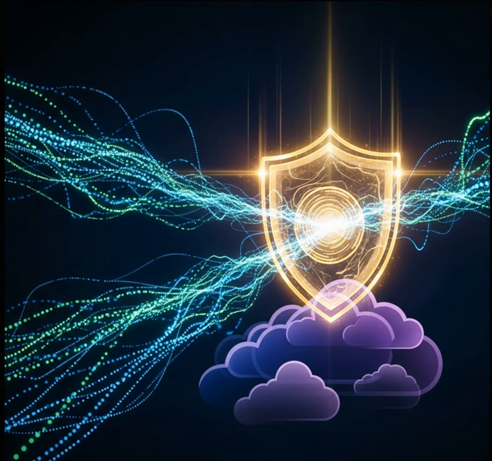Data-Centric Security. Protect your cloud data. Leverage Defender for Cloud and Microsoft Purview to discover sensitive data, analyze attack paths, and focus your remediation efforts on the risks that truly matter.